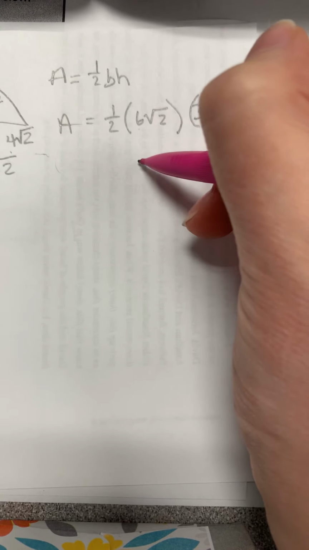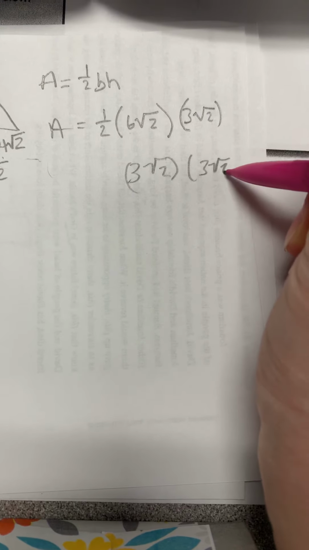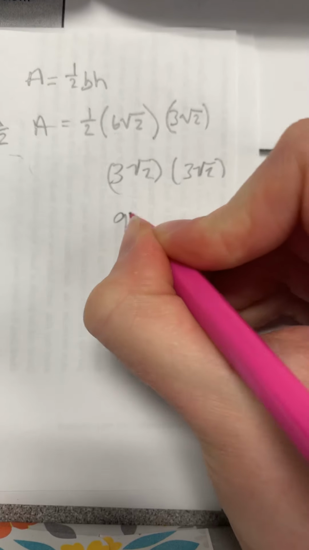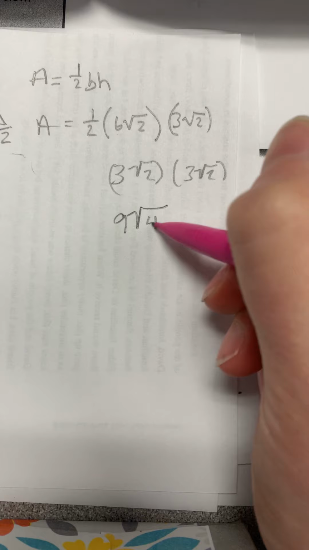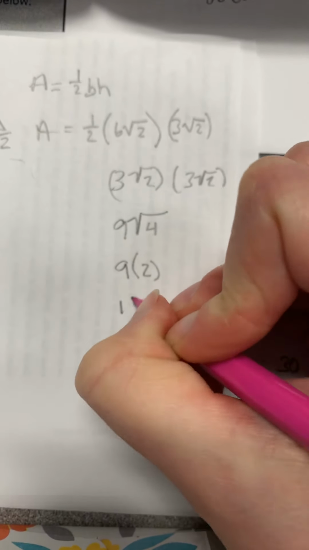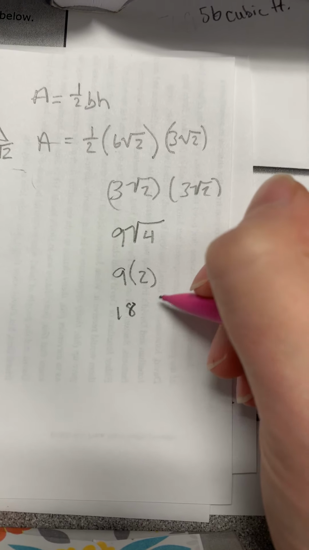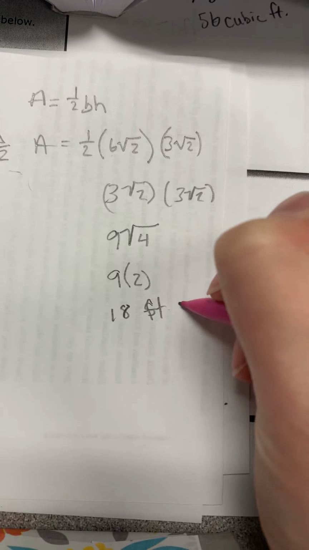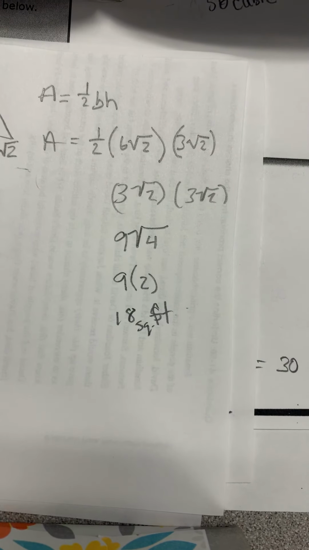But you could divide your 6 and you could just have 3 square root 2 times 3 square root 2, and then when you multiply, it's insides and outsides. So 3 times 3 is 9, square root 2 times square root 2 is square root 4. The square root of 4 is 2, so I have 9 times 2 equals 18. So this is 18 square feet. All right, so that's the area for that.